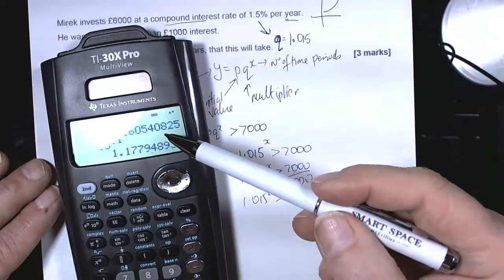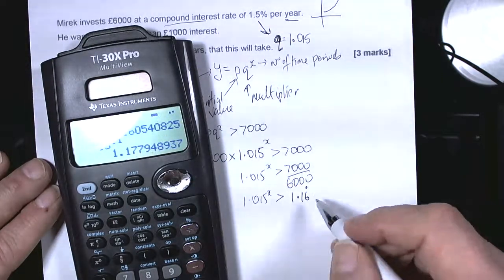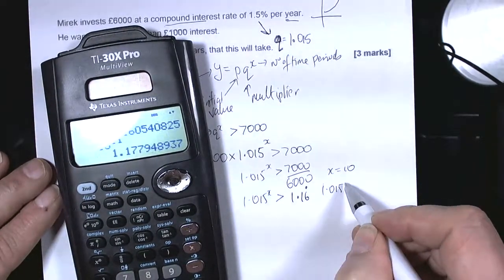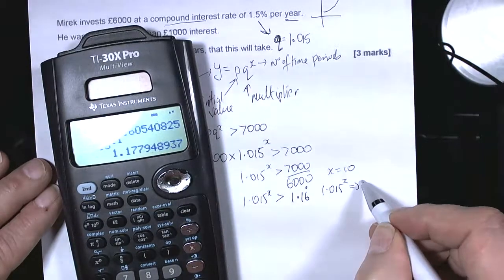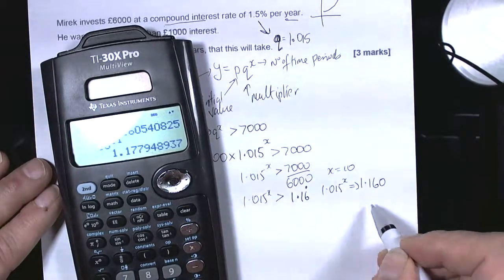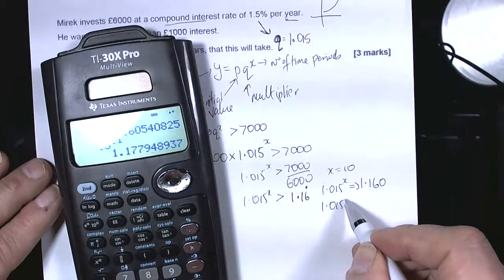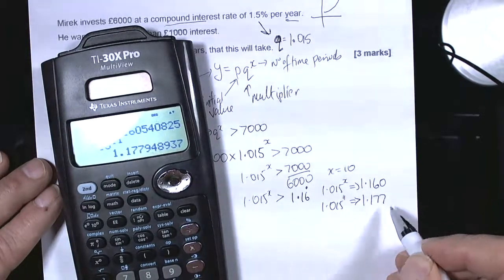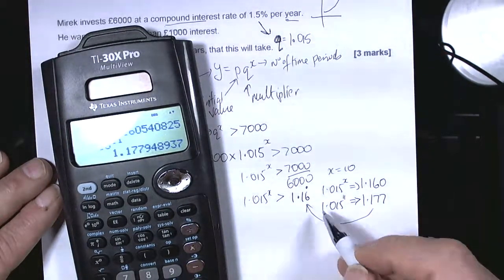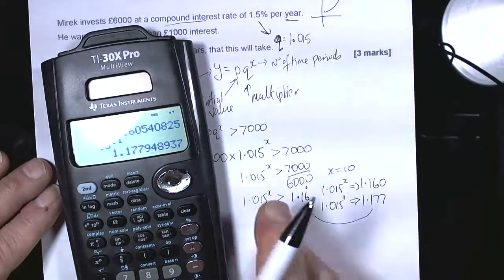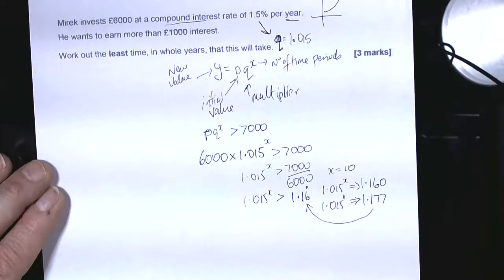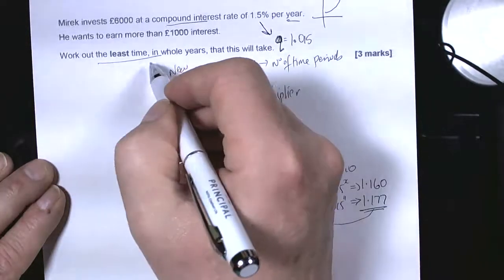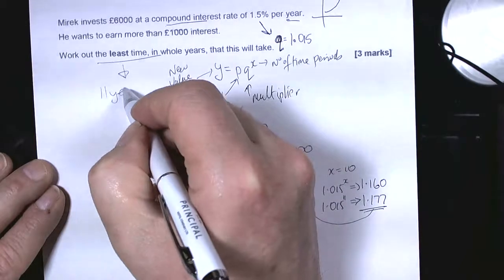Okay, so we can see that when x was 10, 1.015 to the power of x gave us an answer of 1.160, and then 1.015 to the power of 11 gave us an answer of 1.177, which is greater than this. So the answer was the least time in whole years, so it'll have to be 11 years. So the answer, because I wanted the least time, is going to be 11 years.